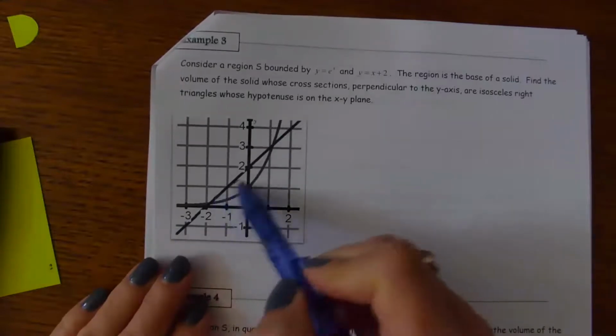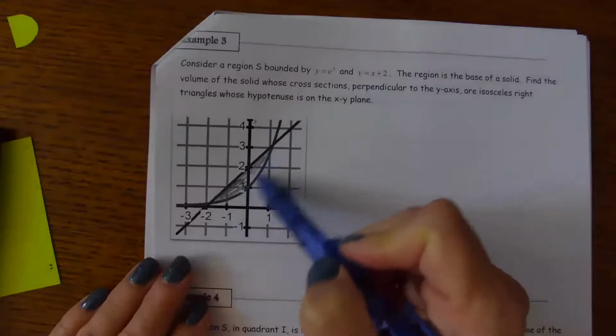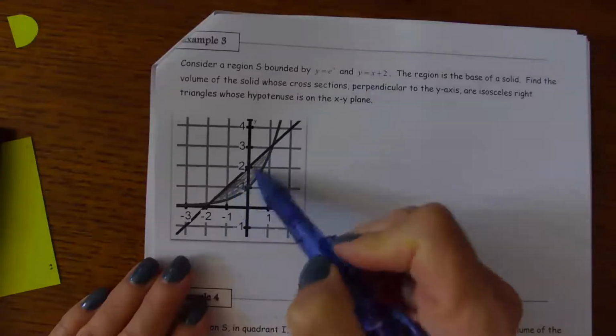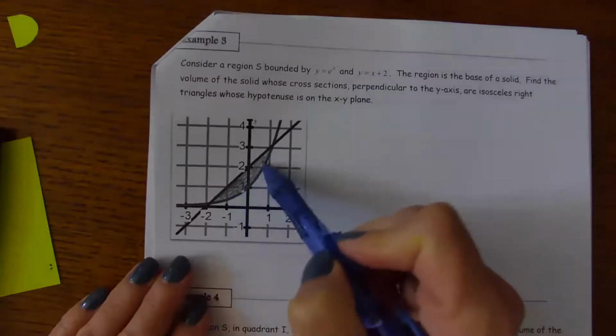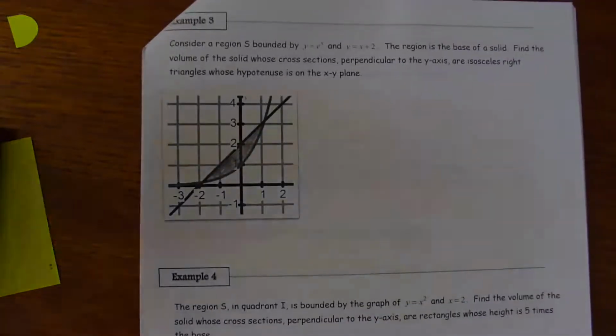Here's our shape. Let's color in. We know this is going to end up being your driveway, right? We just got to see what kind of structure, little building you're going to put on there. All right. Consider a region S bounded by y equals e to the x and y equals x.